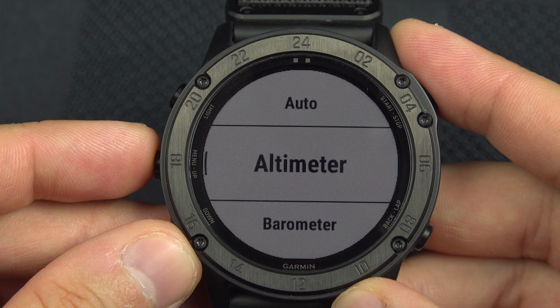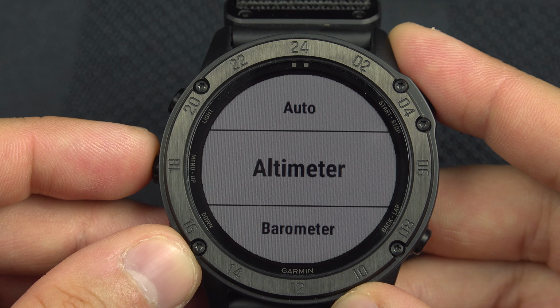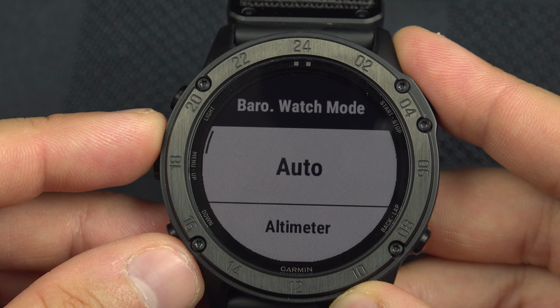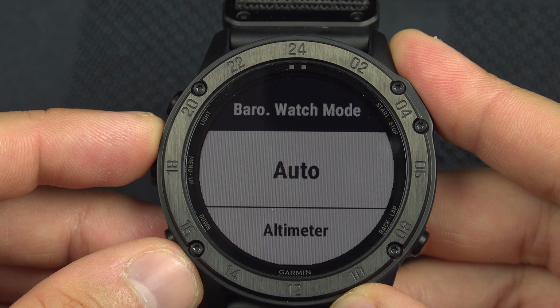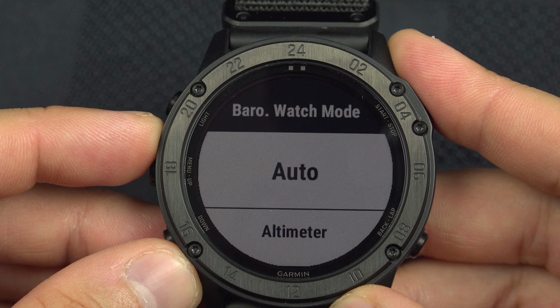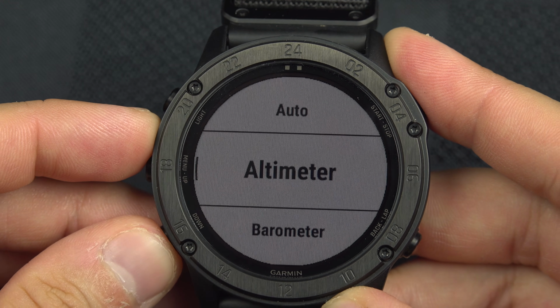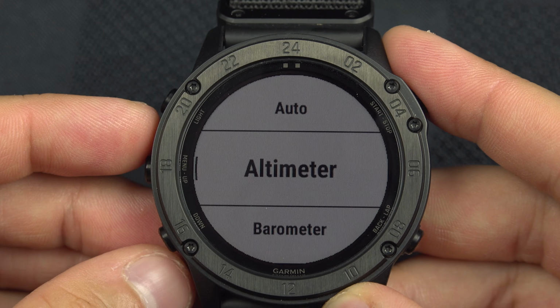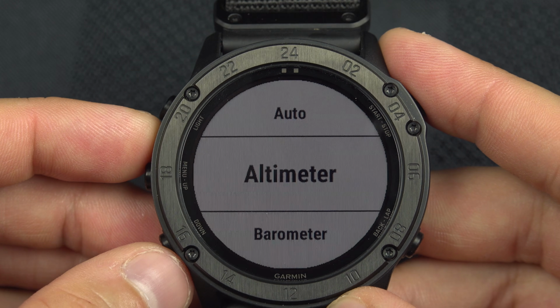However, if you are moving, you want to be on altimeter. So when you put it on auto, if the watch knows you are stable, fixed at the same place, it will go to barometer mode, and when you are moving, it will go to altimeter mode.